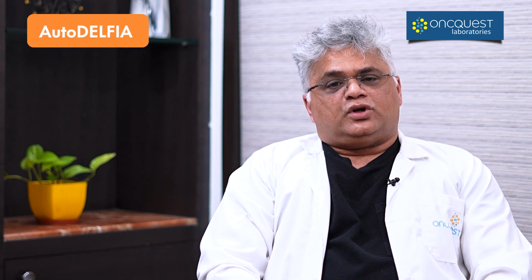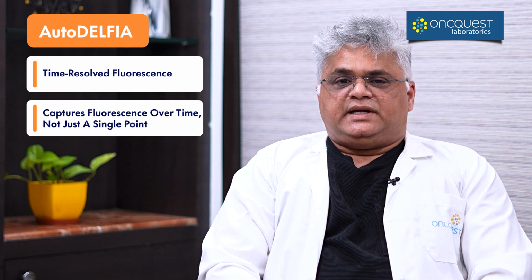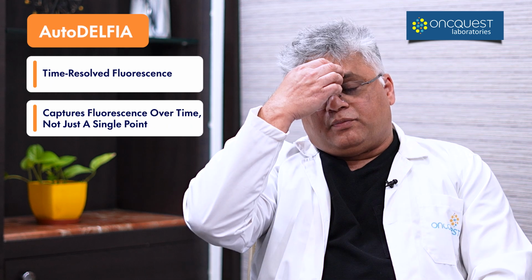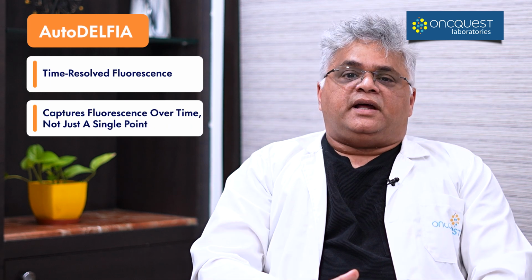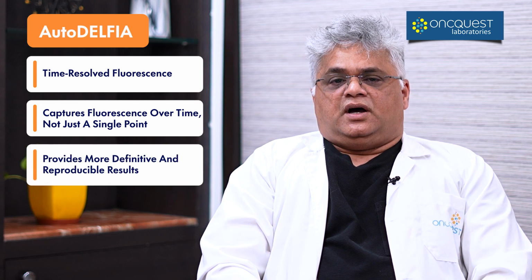The mechanism for the AutoDELFIA platform is called time resolved fluorescence, because it captures fluorescence over an elapsed period of time rather than at a single point in time. So it gives you a much more definitive result, and it also gives you a result which can be reproduced for a prolonged period of time.